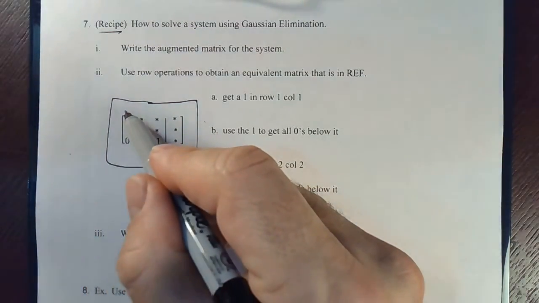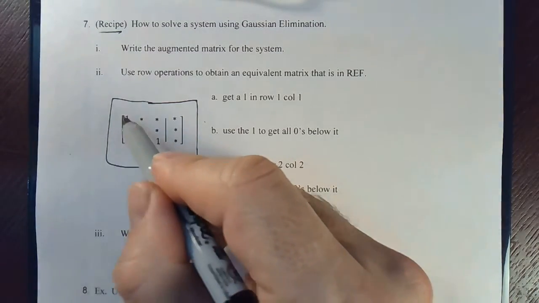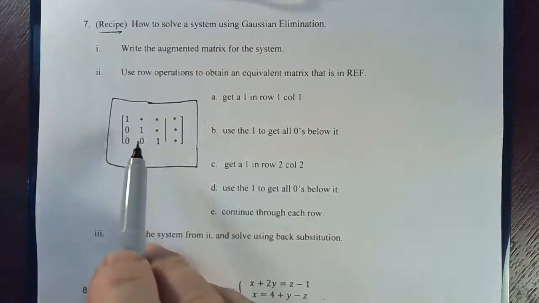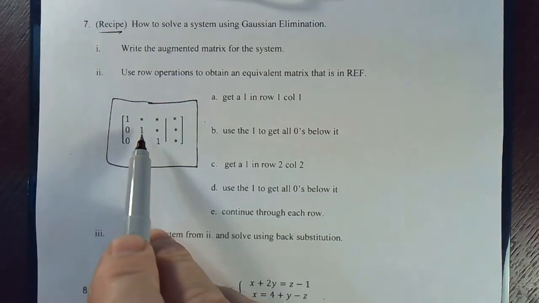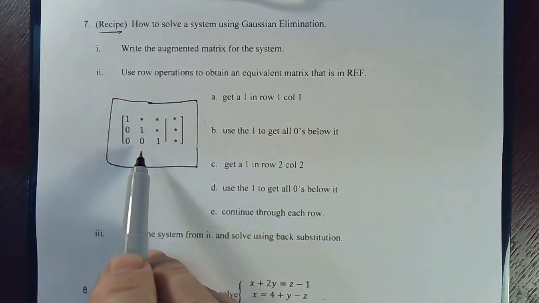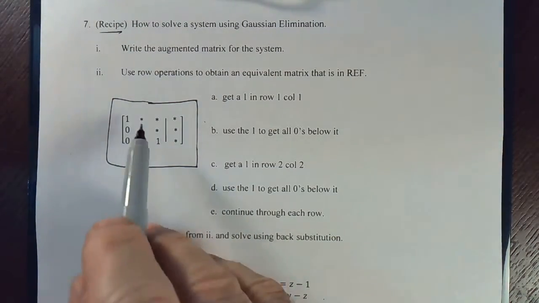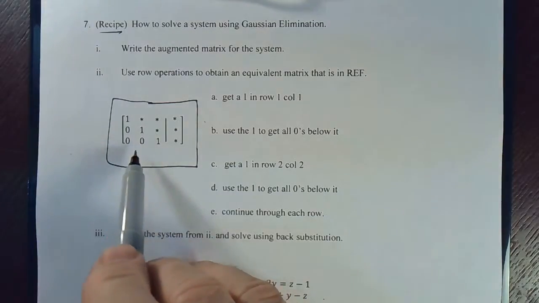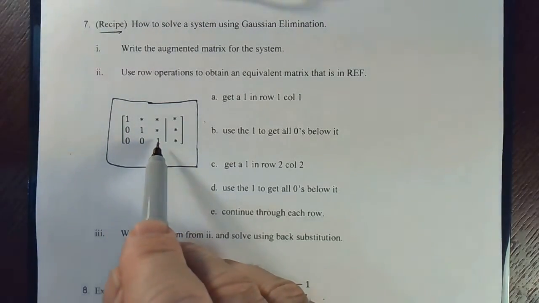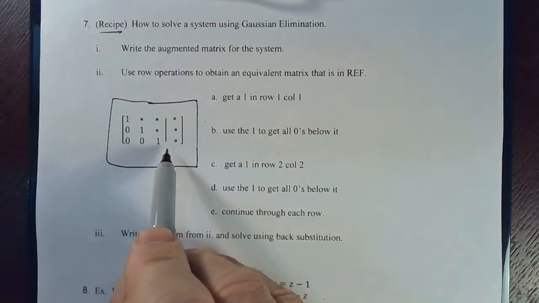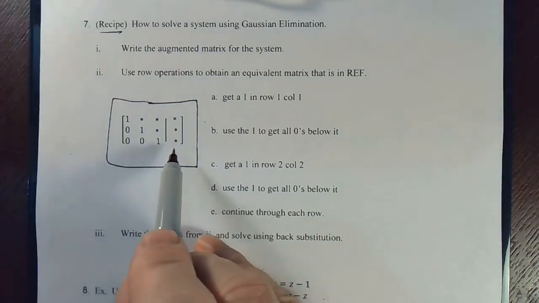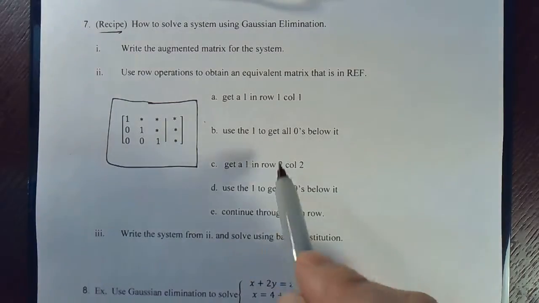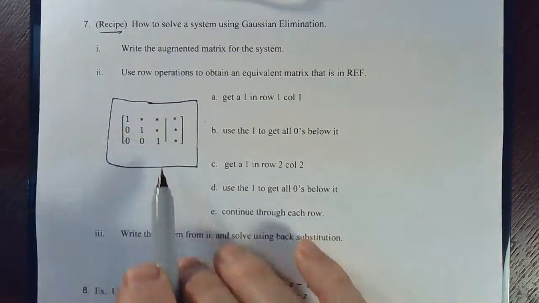Okay? 1, 0, 0. And then we come down this diagonal, we go down to row number 2 and make sure we can turn him into a 1 and get all zeros below him. And then notice it just says continue because here's an example. We go down to row 3 and we turn this into a 1, and if this had more, 4, 5, 6, 10 rows, we would use this one to get zeros below. And then we would move down to this one, get zeros below, and then down to this one, and so on. You just repeat that over and over until you've taken care of all of the rows.